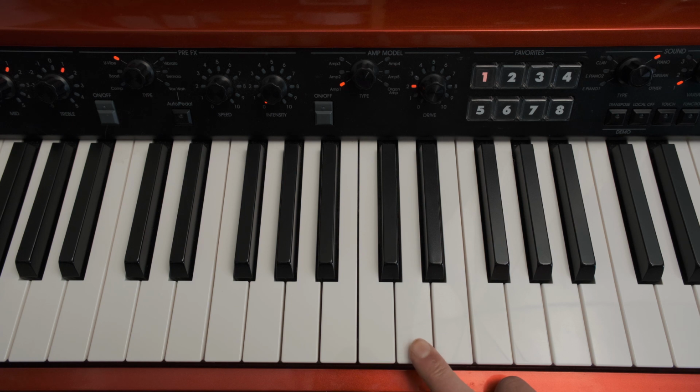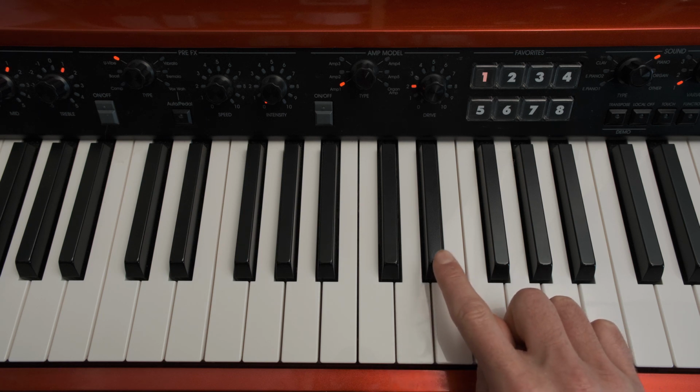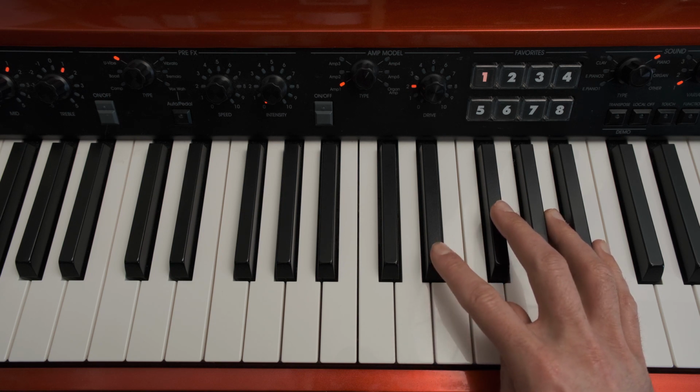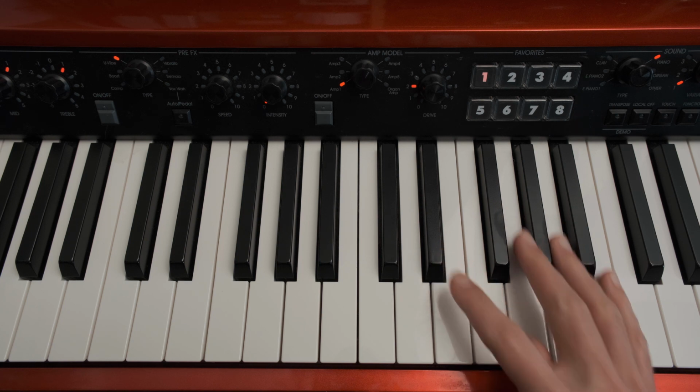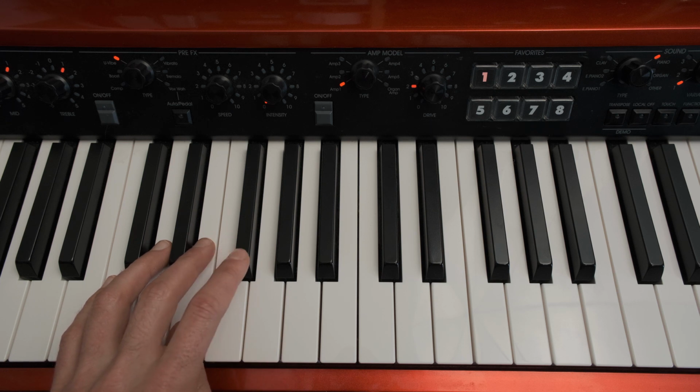And what about this note? Yes, that is D. Now, how about this note? D sharp, very good. Does it have another name? That's right, it's also E flat, because we have E here. How about this note? Yes, this is F sharp and G flat. Very good.